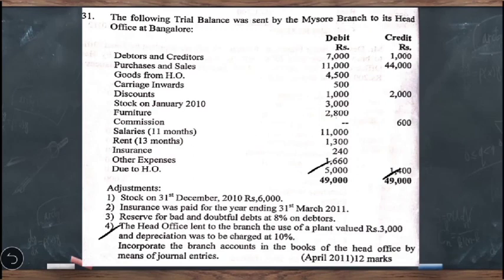As I said just now, first we have to pass the adjustment entries, only then we have to take up the incorporation entries. In the fourth point, it is given that head office lent to the branch the use of a plant valued at rupees 3000 and depreciation was to be charged at 10%. Here, the plant which actually belongs to the head office has been given to the branch for usage purposes. That is why we have to charge 10% depreciation on 3000, which comes to 300.